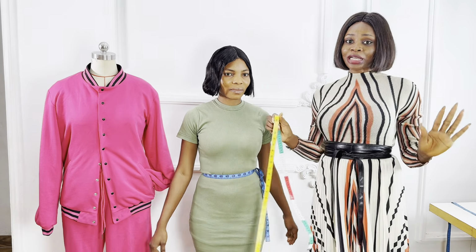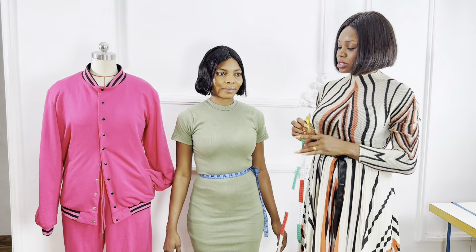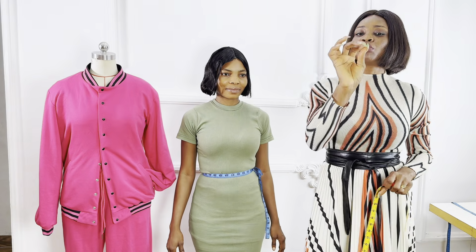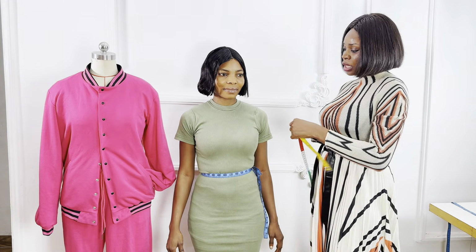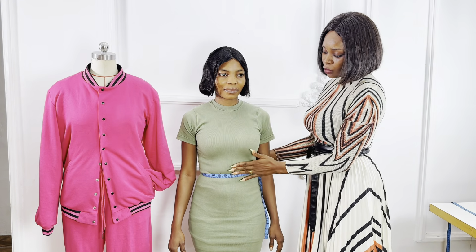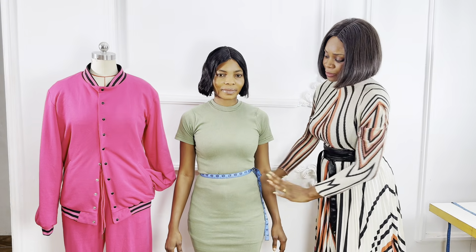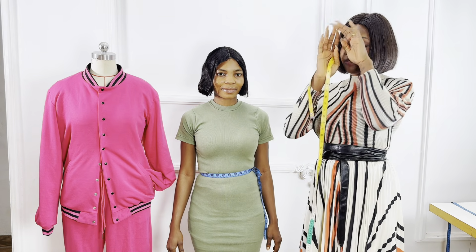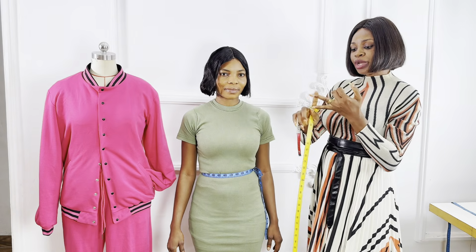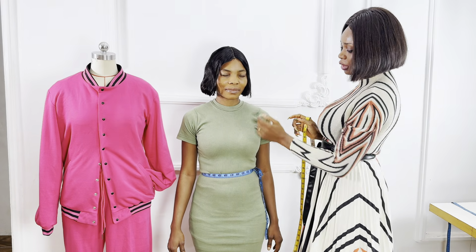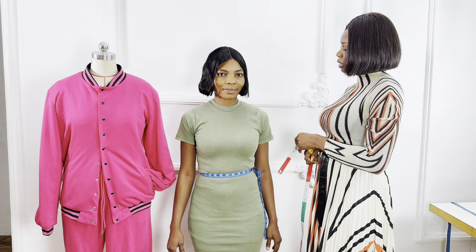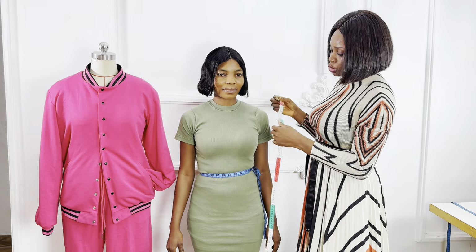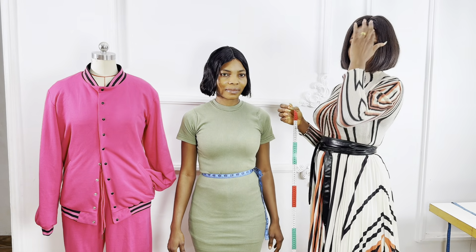Now, this measurement class is not going to take too long because I'm just going to hit on two important places, okay? Now, I've taken her bust, her waist, and her hip measurements, right? We've also taken her front length and her back length. So I expect that you've written bust, waist, hip, front length, and back length measurement. So the next we want to do is to take the actual subtraction method.